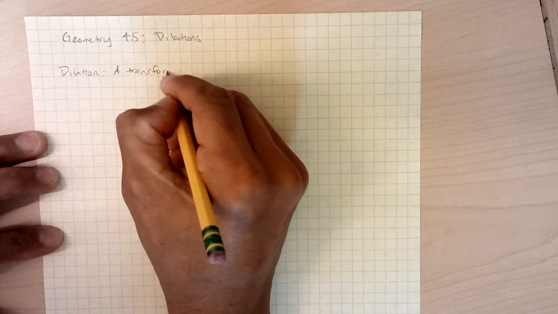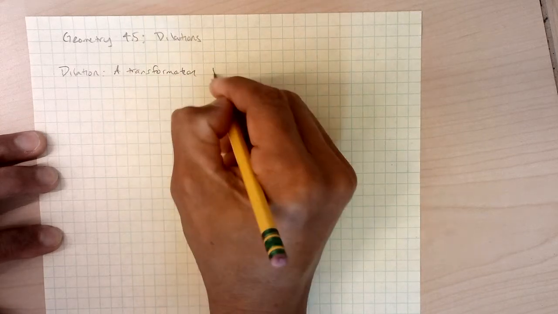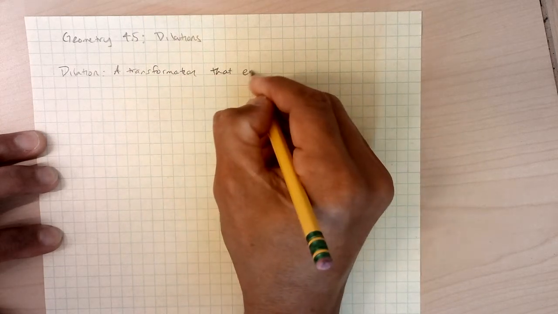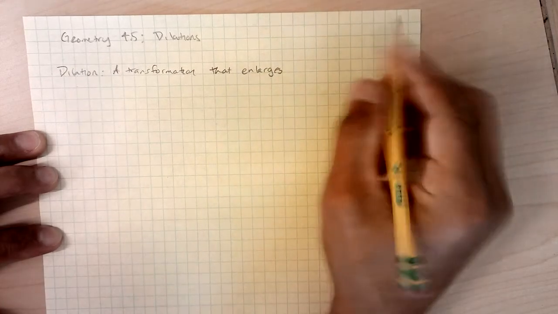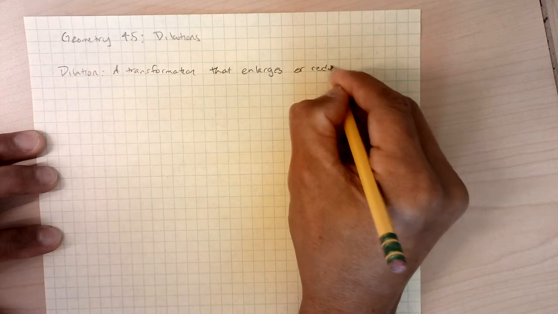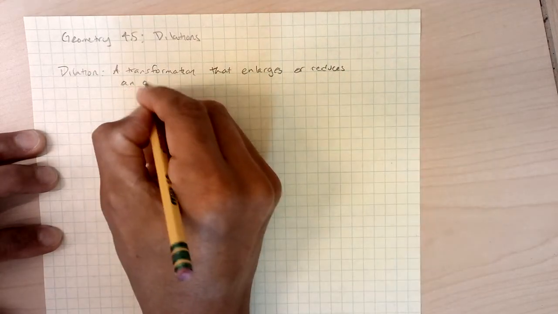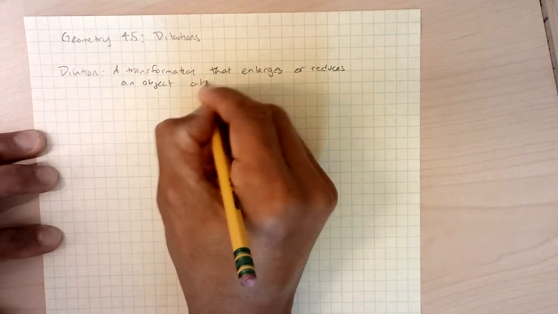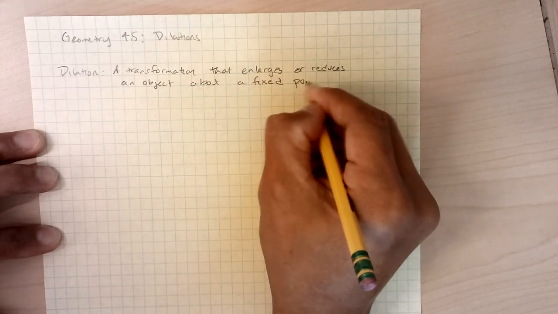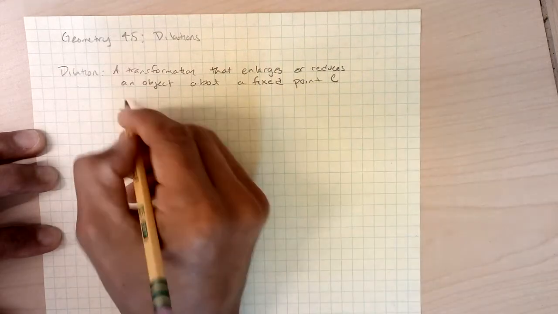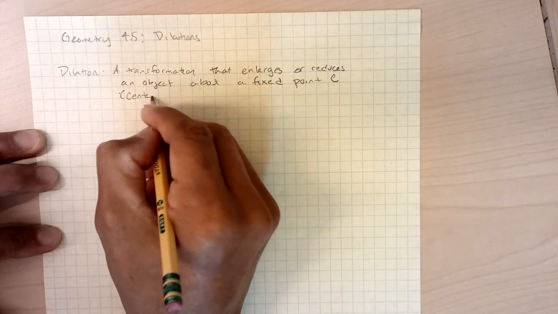So a transformation that either enlarges or reduces an object about some fixed point. Call it C. Again, that's the center of dilation.